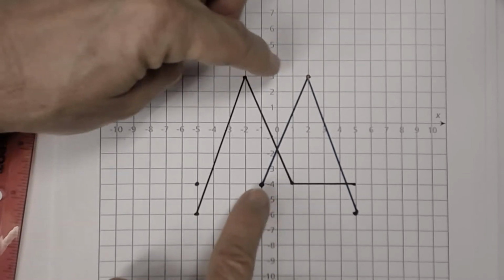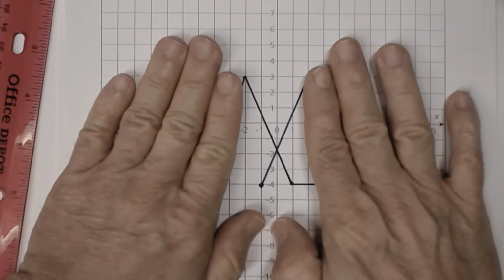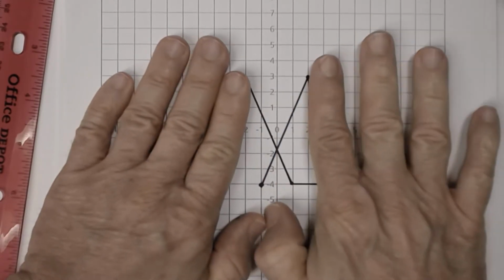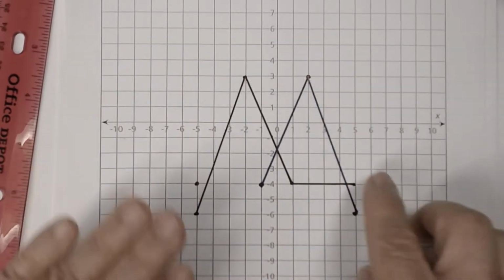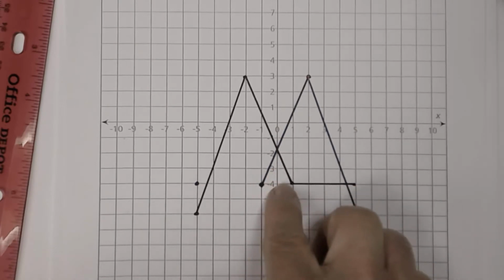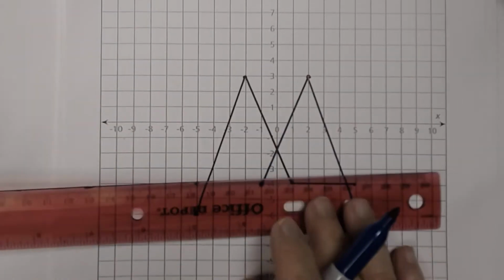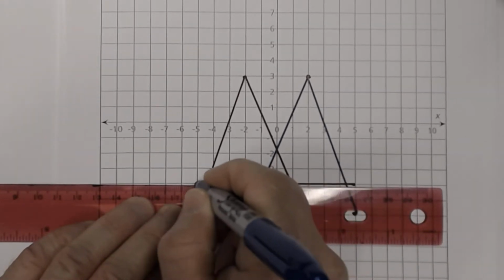It makes sense because the y-axis makes it look symmetrical. If you cover all this up, the y-axis divides it into two equal parts, so all these distances are the same. And then finally, just draw this segment, and you're done.